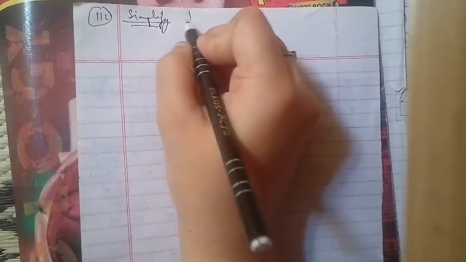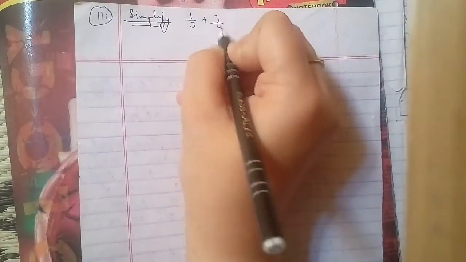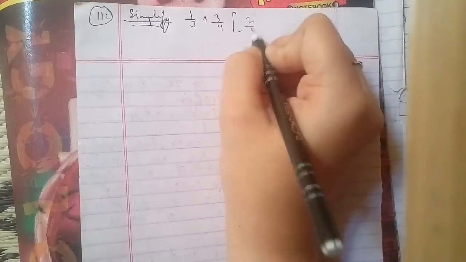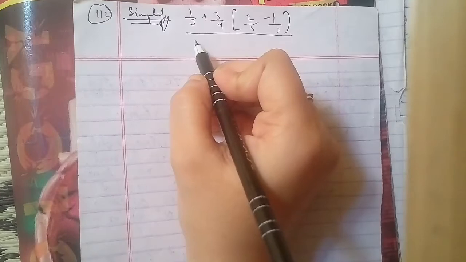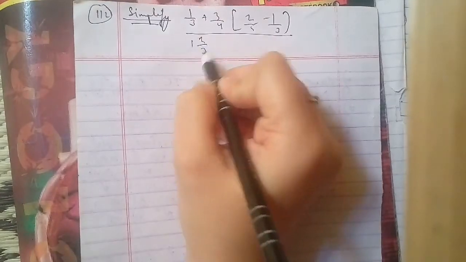This is an important question because it has been asked in a CBI examination paper as well. The options are 1 by 63, 23 upon 40, 23 upon 55 and 23 upon 63, and we have to solve it.